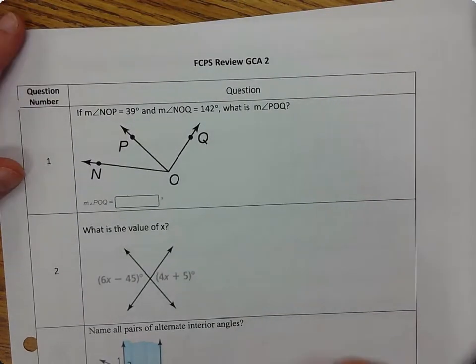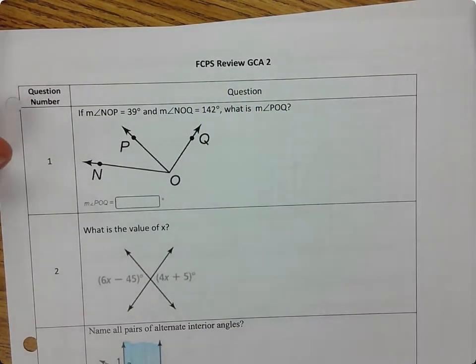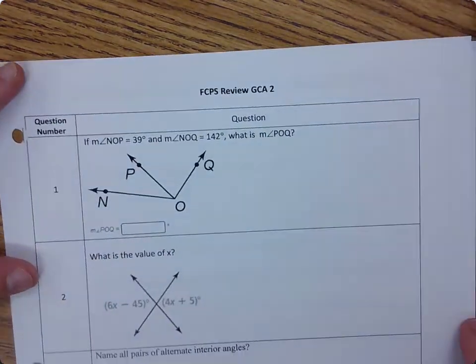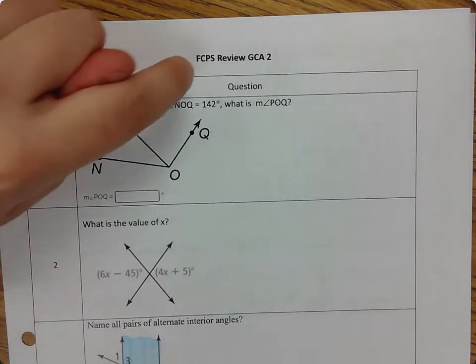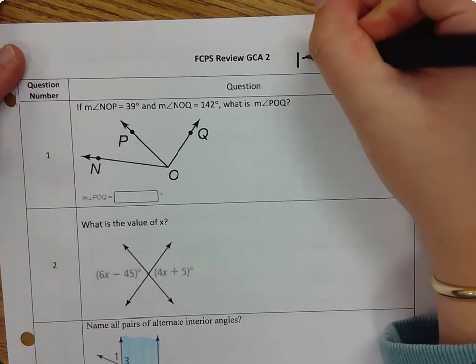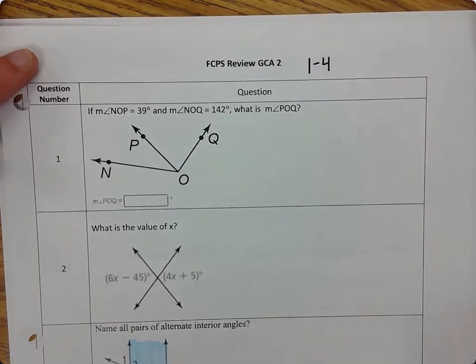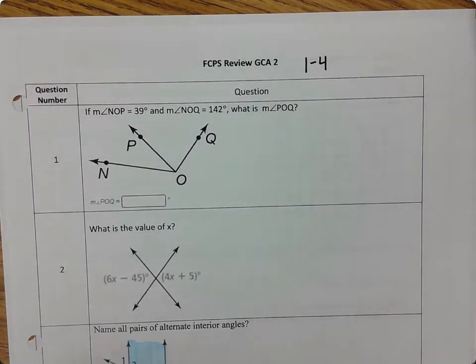Today I'm filming a video going over the Common Assessment 2 for geometry. Let me straighten this up and we're going to start on question number 1. A lot of these questions should look familiar based on our first common assessment, but now this one is going to be through topics 1 through 4. The last one we did was just 1 and 2. This one's all of what we talked about in geometry so far.